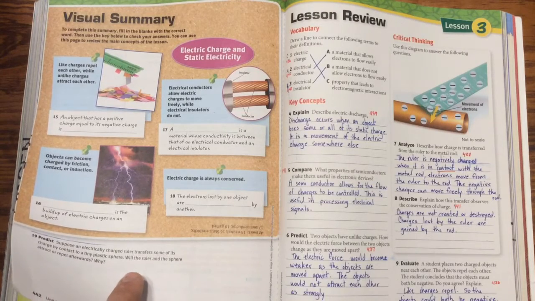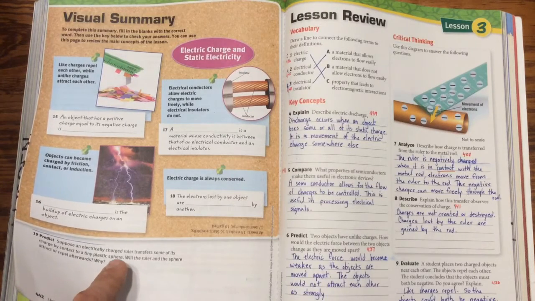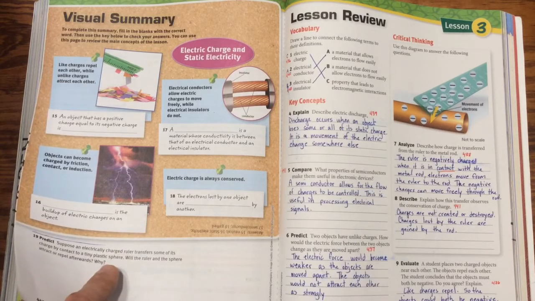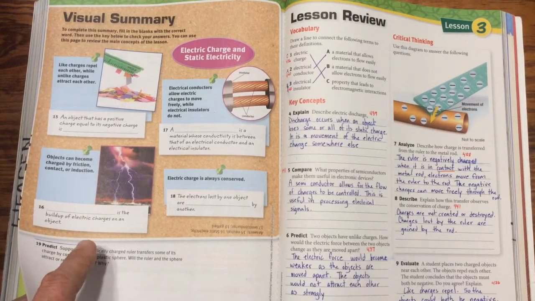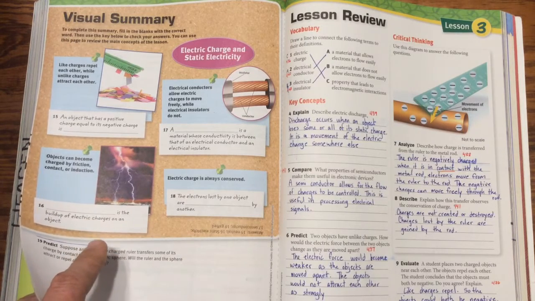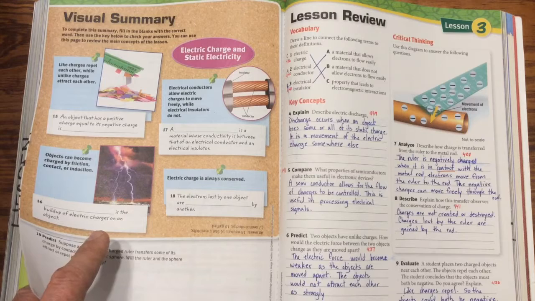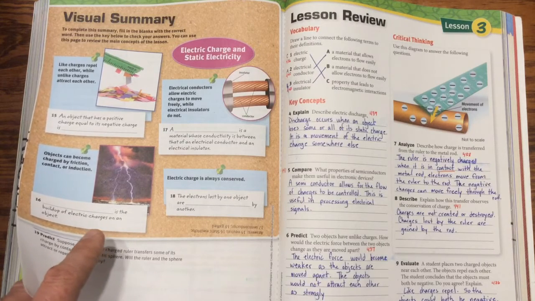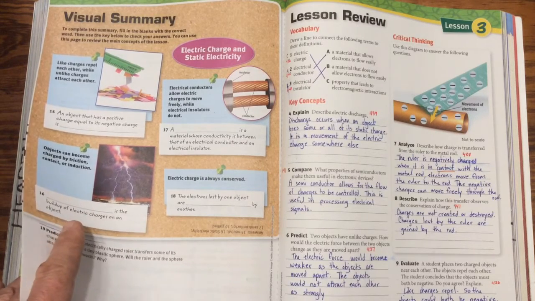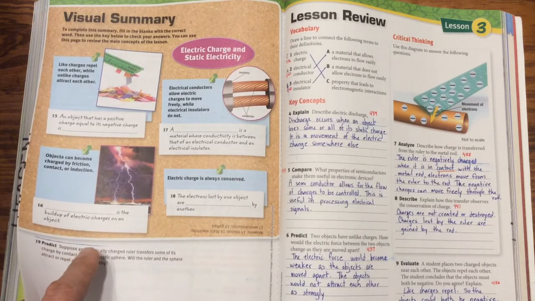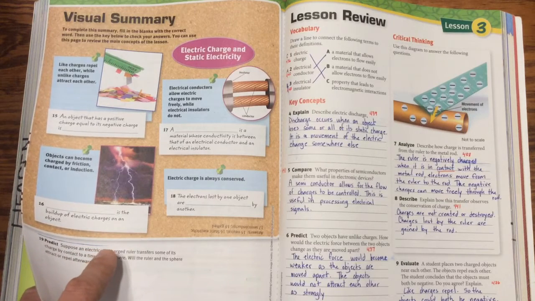Number 2, electrical conductor. A material that allows electrons to flow through easily. That can be found on page 440. Number 3 can also be found on 440. Electrical insulator. That's a material that does not allow electrons to flow easily.